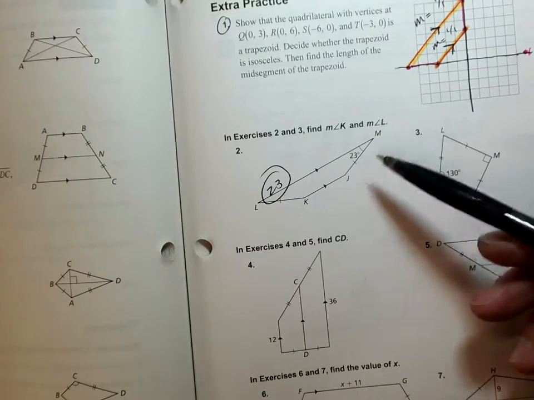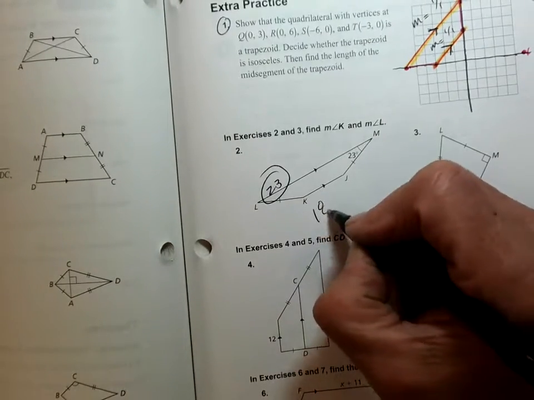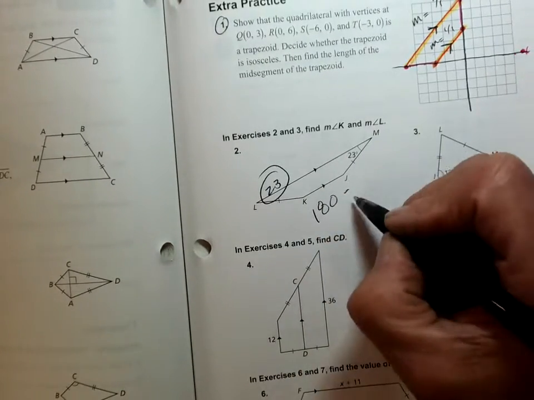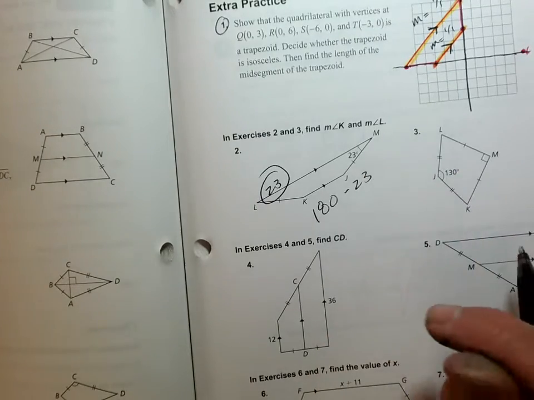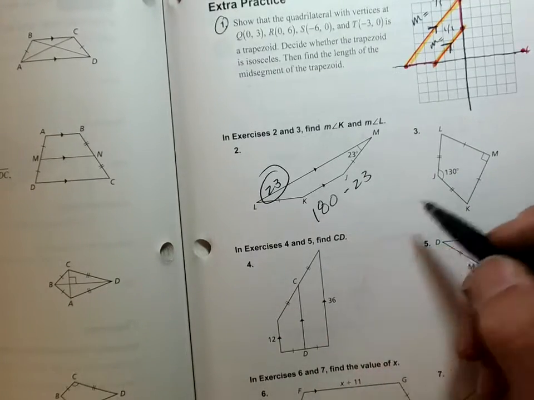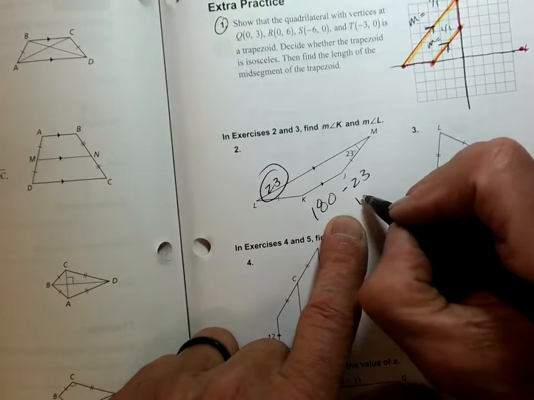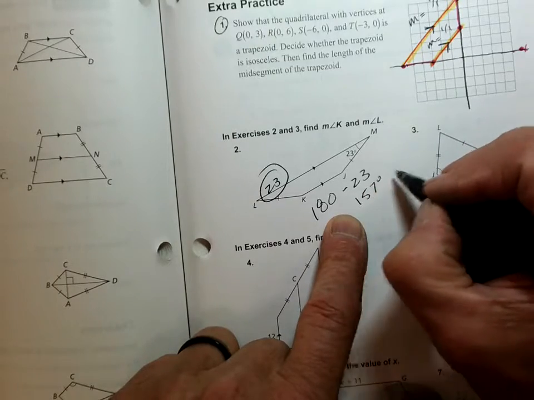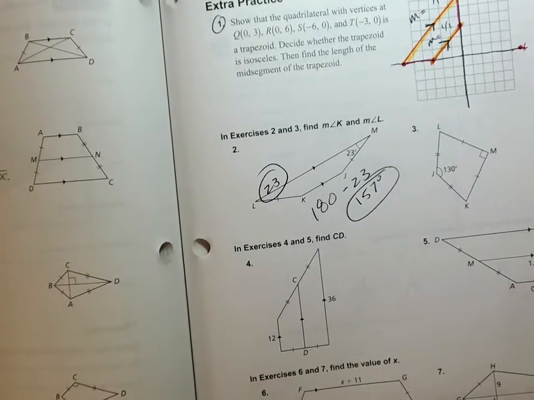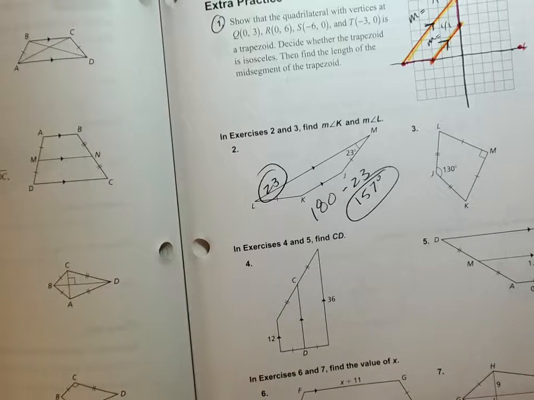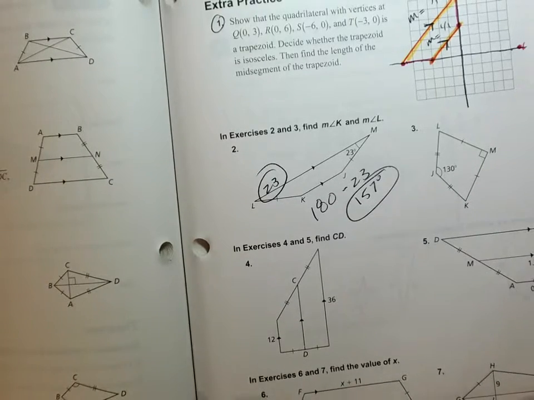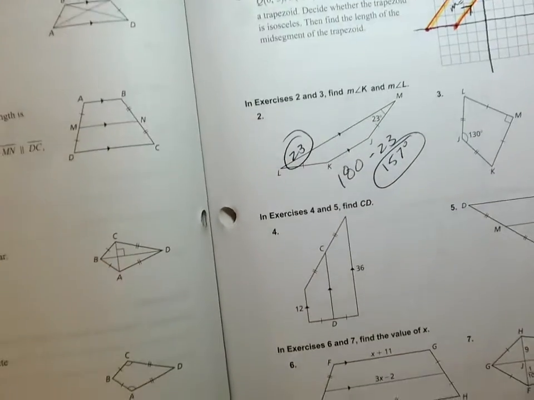What does supplementary mean? 180 minus 23. Should be 157. 160, take away 3 more, 157.